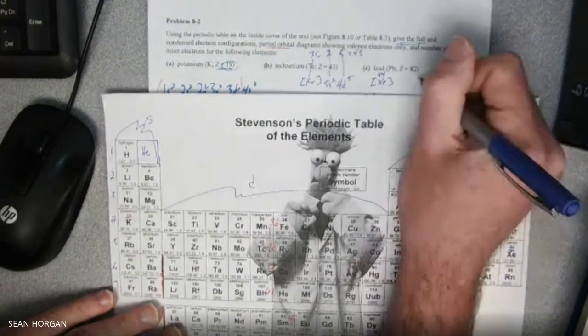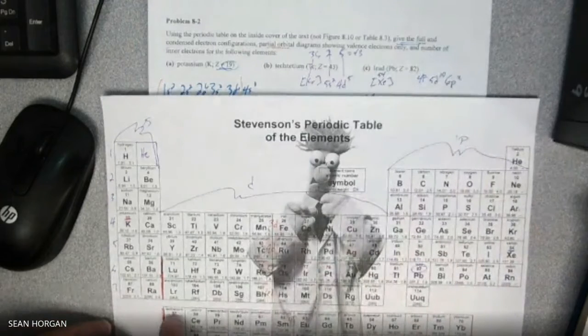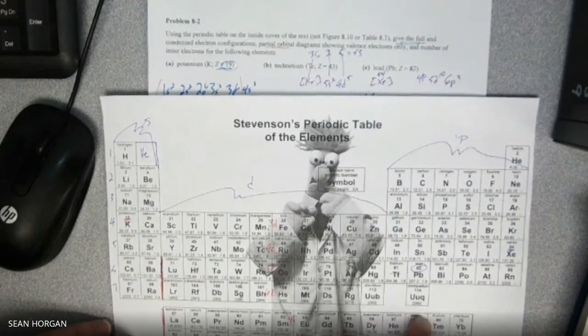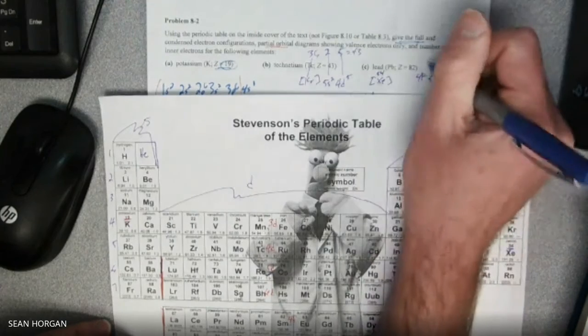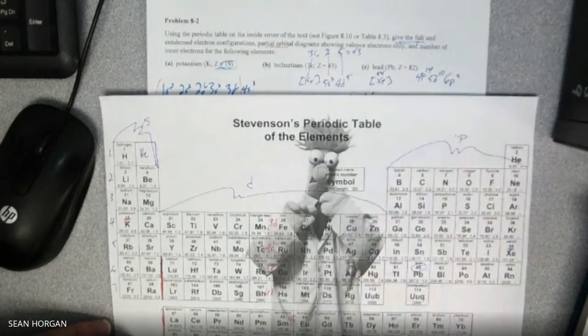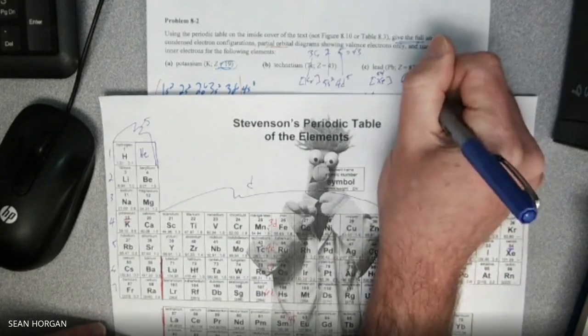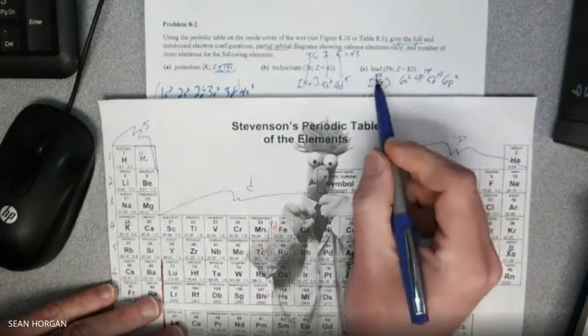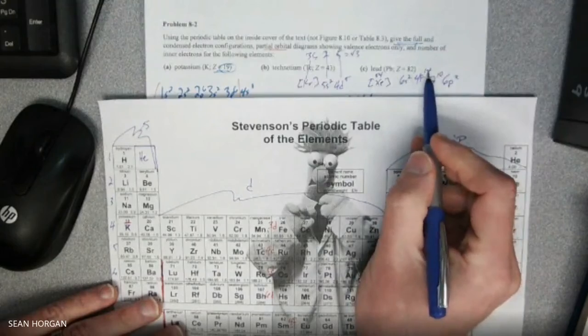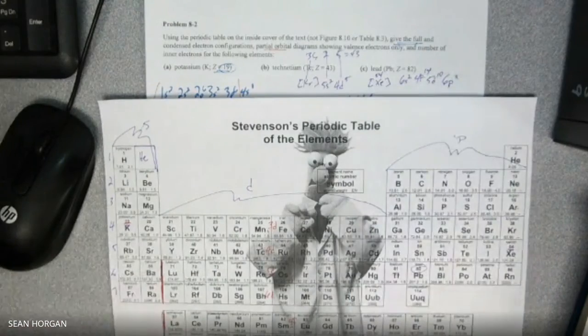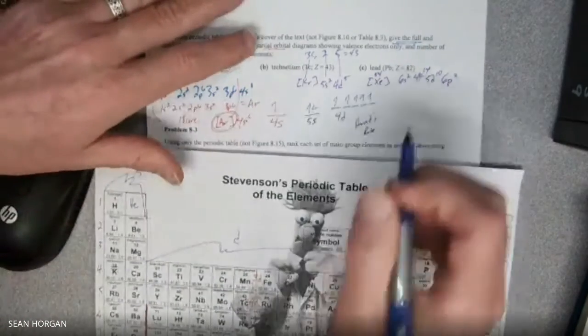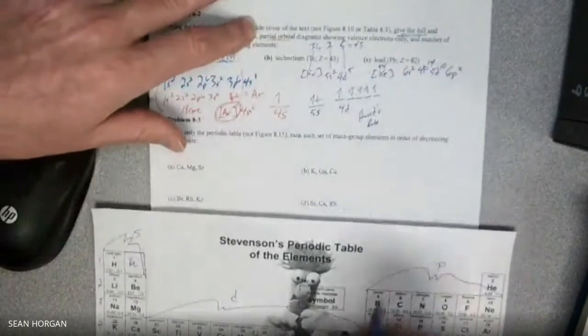4F. And there are 1, 2, 3, 4, 5, 6, 7, 8, 9, 10, 11, 12, 13, 14. There are 14 of them. And then there's these two over here, which are 6s2. So then I have a 54, 56, 70, 80, 82, which is what it's supposed to be.